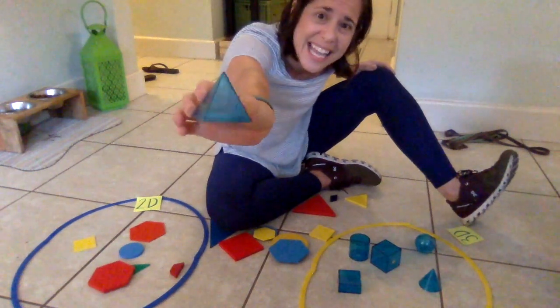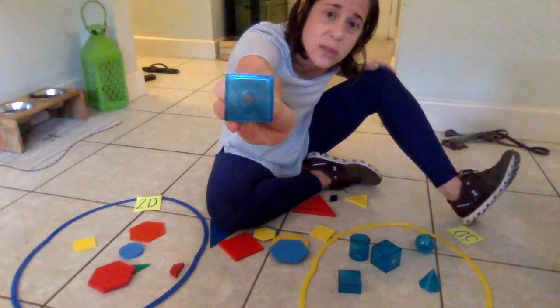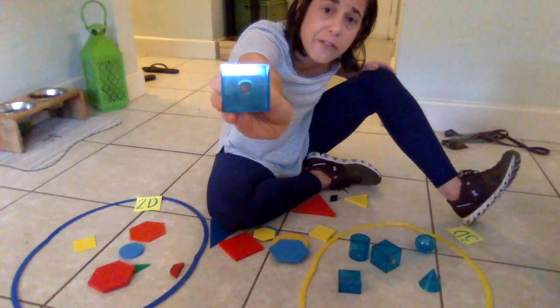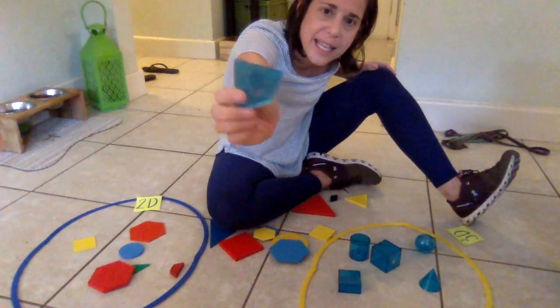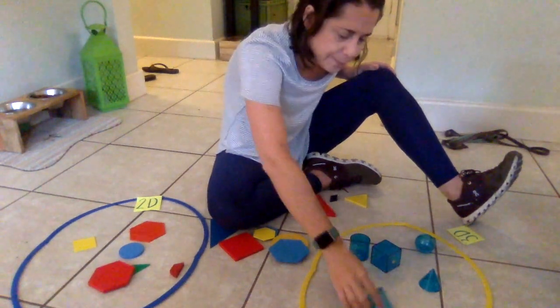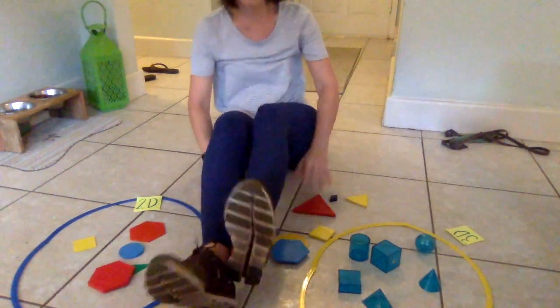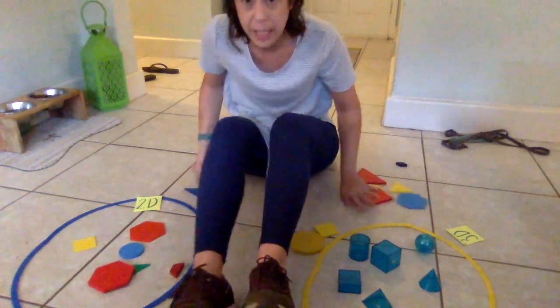But it's a special pyramid. The bottom part, the face, is a square, so this is a square pyramid. We are going to be learning so much about shapes, about 3D shapes. We're going to learn the names of the 3D shapes.